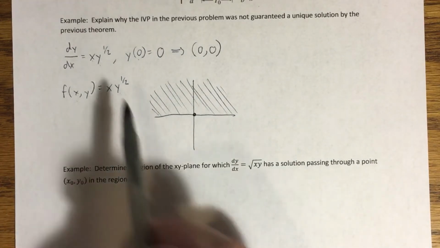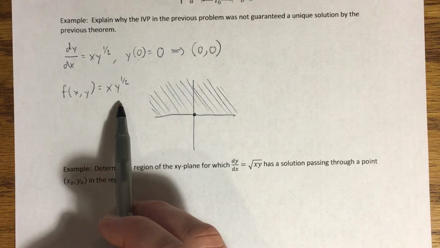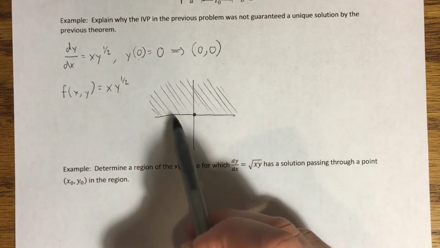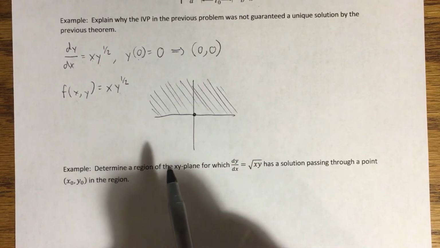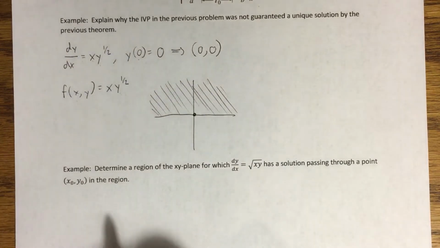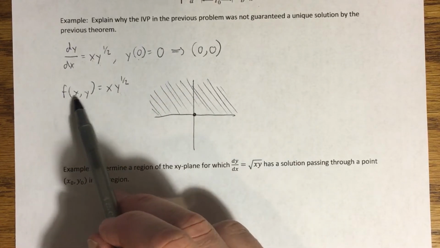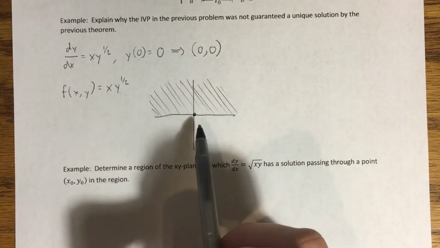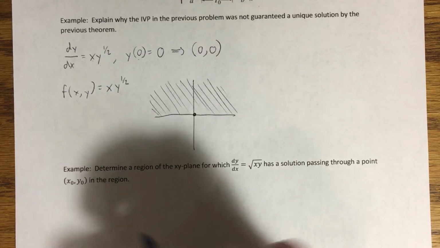In order for this IVP to have a unique solution, we need to be able to find some rectangle in the xy plane that contains this point. And by contains, it needs to be interior to that rectangle. It cannot be on the boundary of that rectangle. We need to be able to find such a rectangle where not only is this function continuous throughout that rectangle, but so is the partial derivative of this function with respect to y.